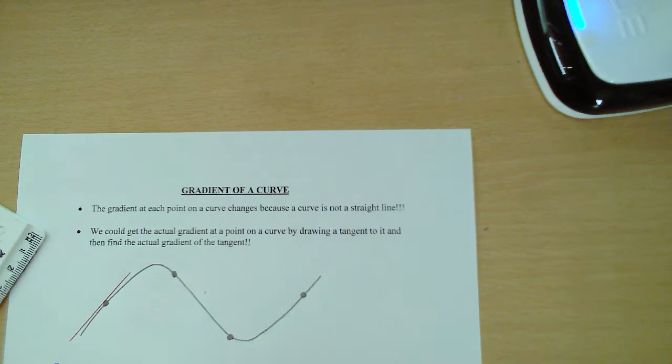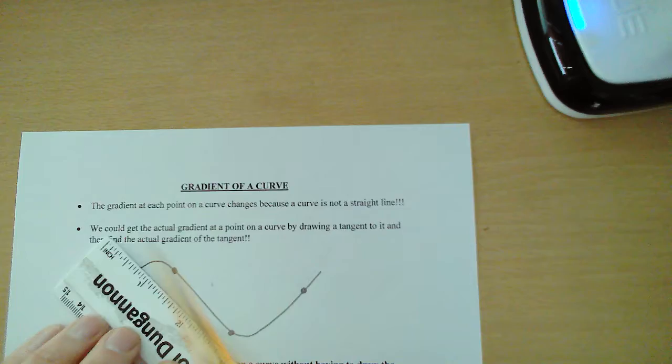So we could draw a tangent to the curve at that point, and we could calculate the actual gradient of the tangent. So the actual gradient of this red line would give you the actual gradient at this point on the curve. And you could do exactly the same for the other points.